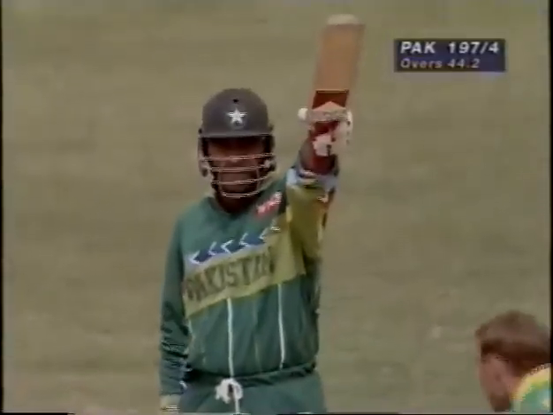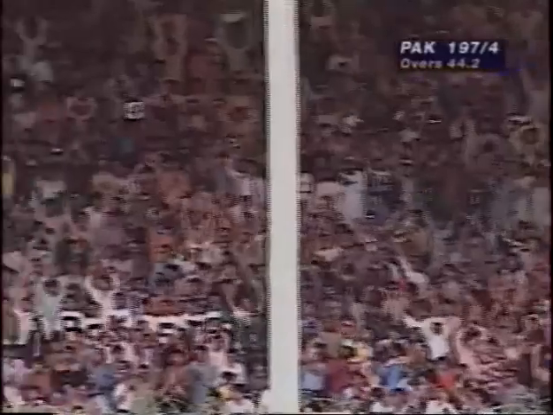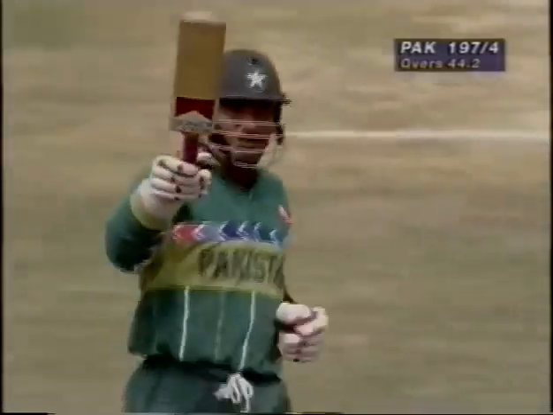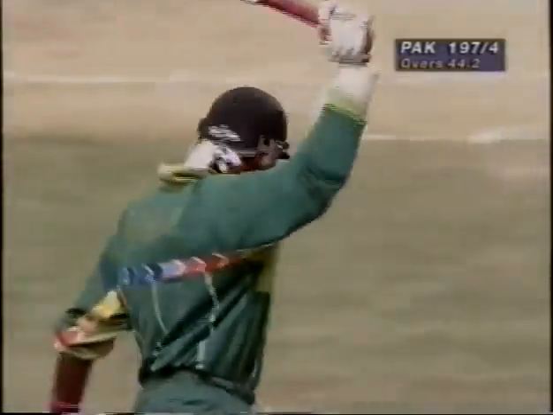There it is. 100 for Amir Sohail. An important innings for Pakistan. It's been an innings of fits and starts. There's an overthrow, so he retains the strike. His 4th one-day international 100. 2nd 100 in World Cup competition. The Karachi crowd go wild.